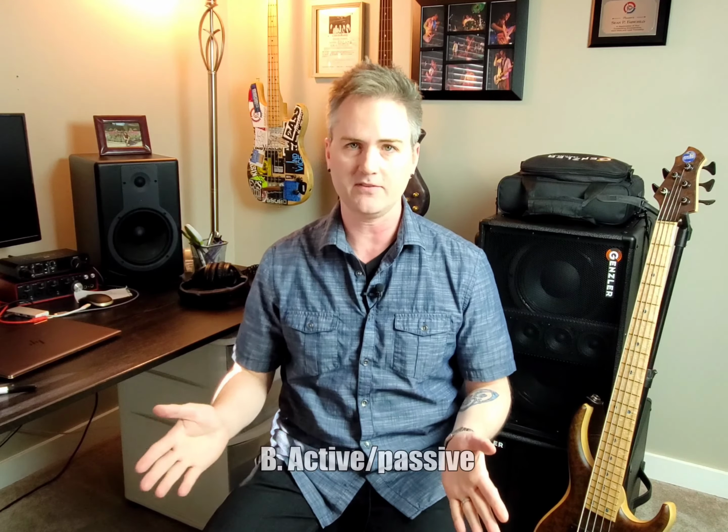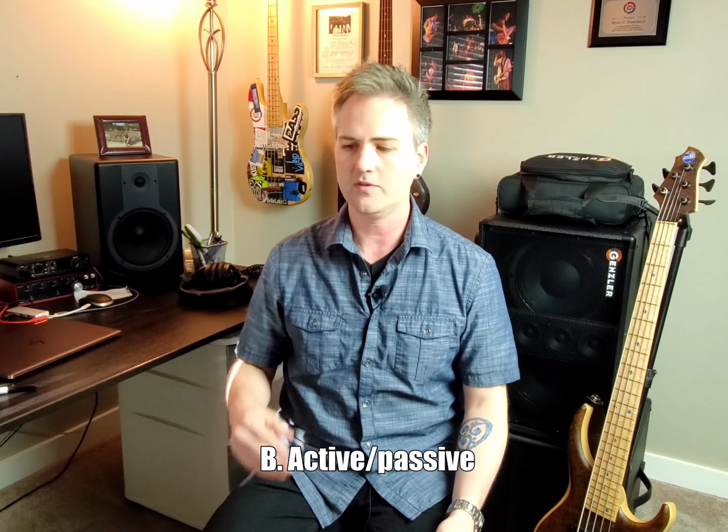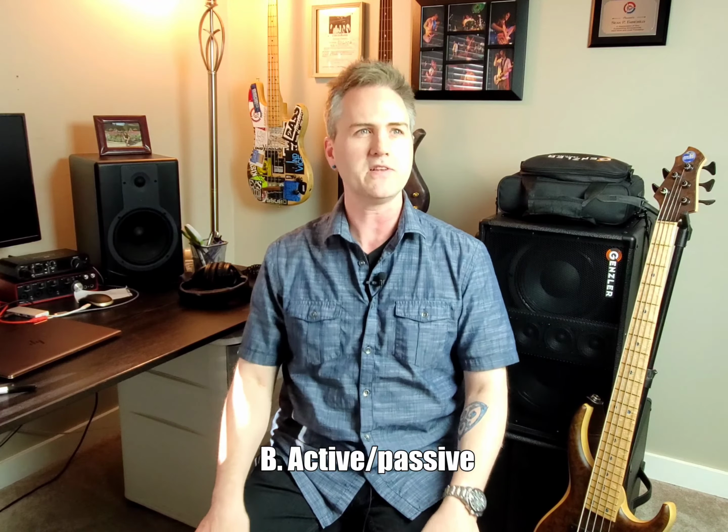A lot of electronic interaction happening there. That's why that happens. You're interacting with the pickups, you're interacting with the cable, you're interacting with the pots themselves, and with whatever you're plugged into. Next is active pickups, active-passive. So active pickups with a passive tone circuit. So you might see this, say, in a guitar equipped with EMG pickups, but no preamp.